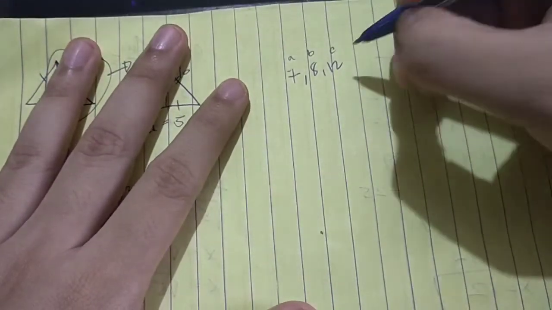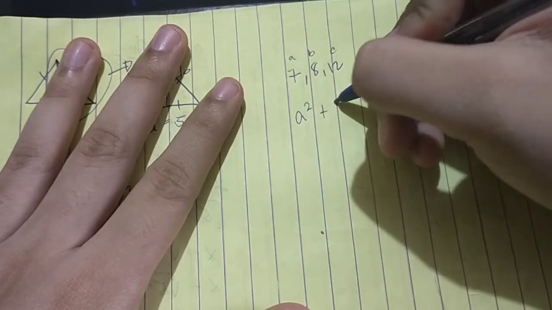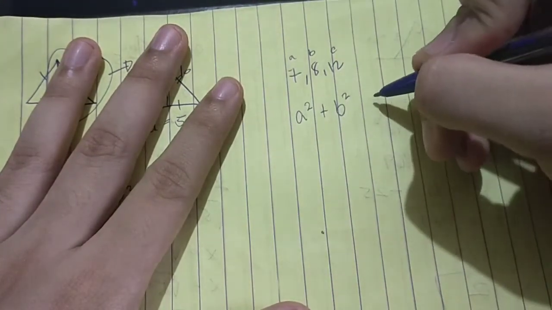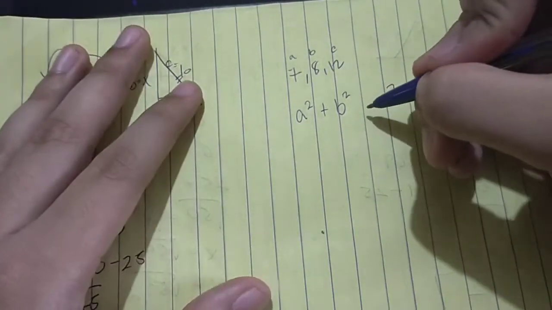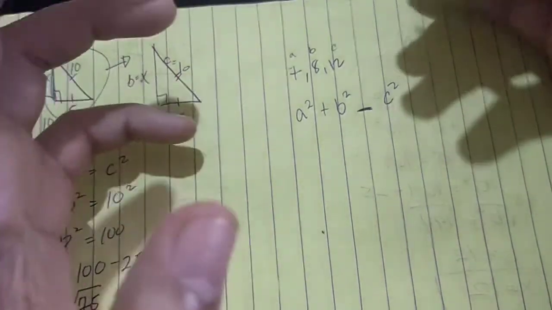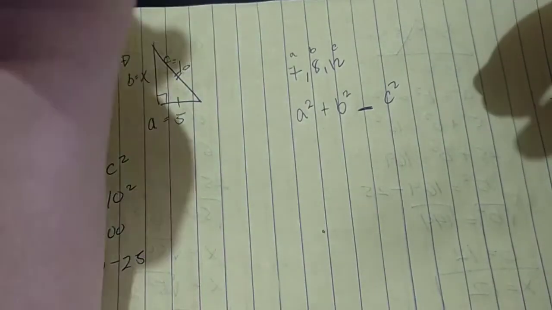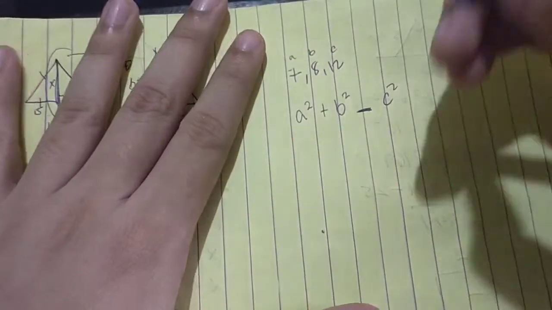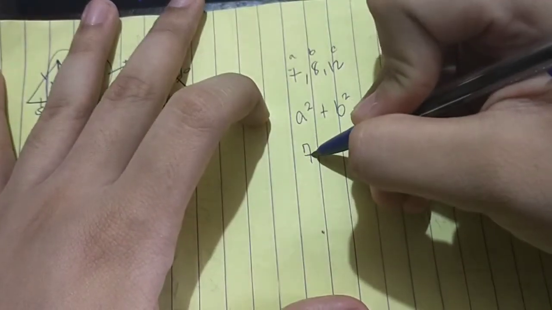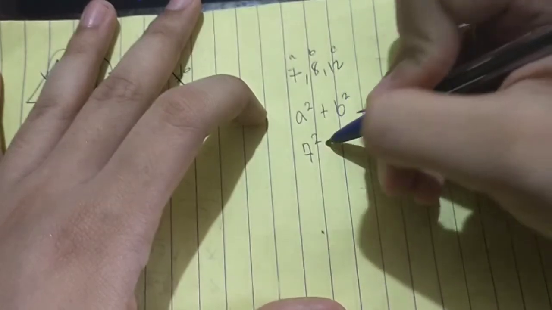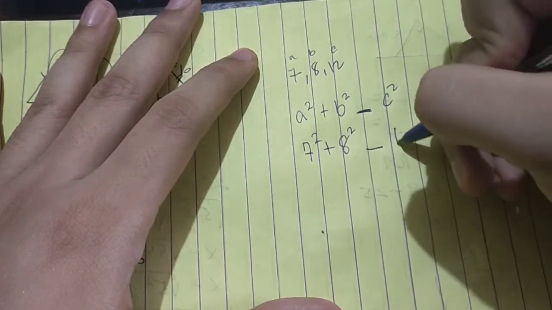So, in this case, we're going to use this format: A squared plus B squared is blank to C squared. So, we have to identify kung ano yung relationship ng dalawang bagay. Are they equal, greater than, or less than? Then we can now identify what type of triangle we will have. So, let's substitute. We have 7 squared plus 8 squared is blank to 12 squared.